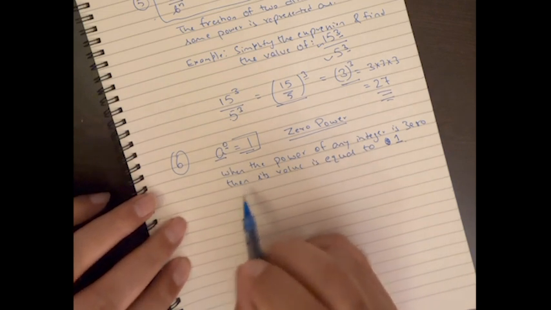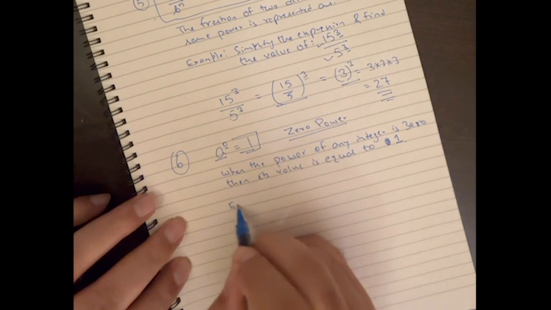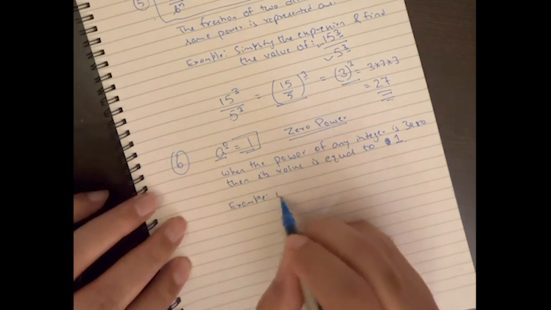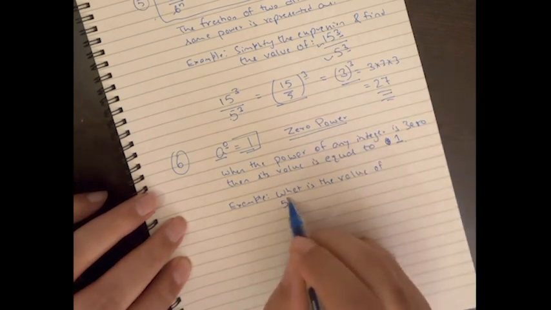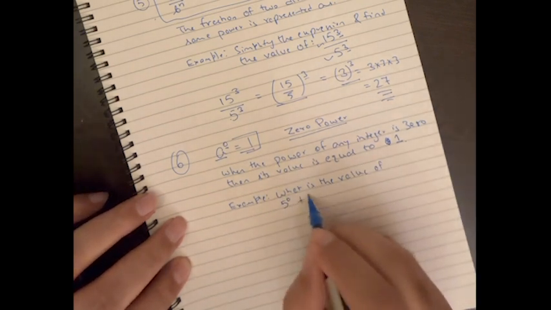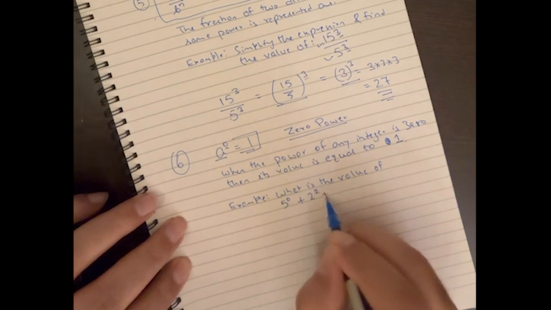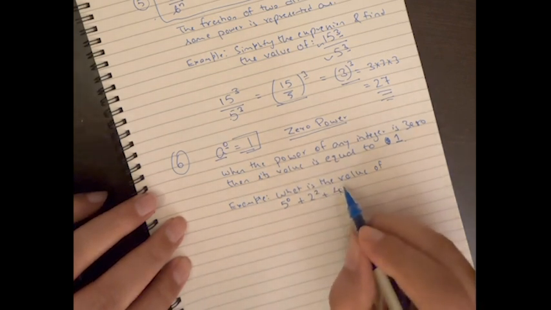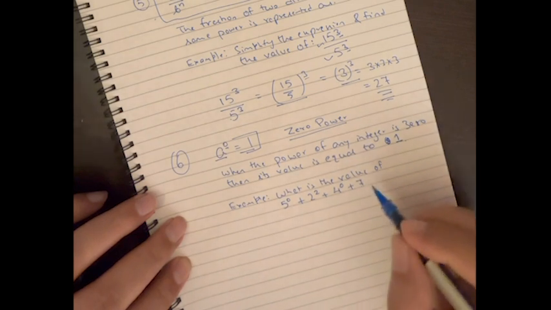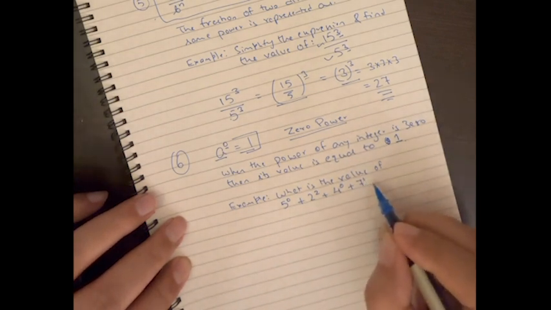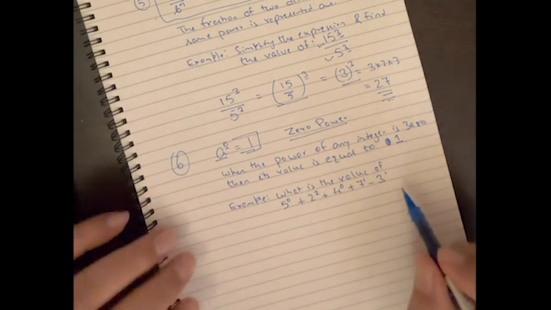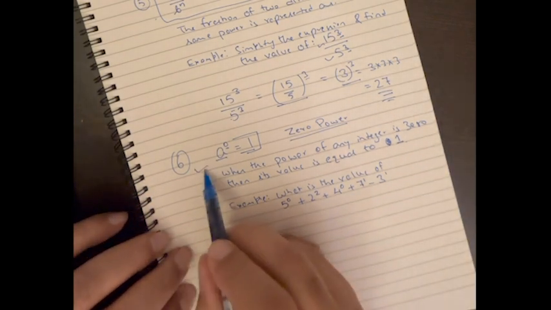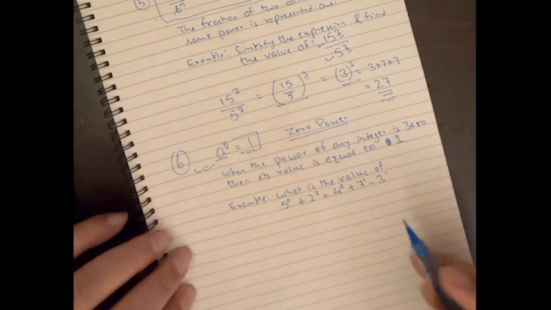So how do we now apply this particular law in an example? Let's take an example here. Let's find out the value of the expression 5 raised to the power of 0 plus 2 raised to the power of 2 plus 4 raised to the power of 0 plus 7 raised to the power of 1 minus 3 raised to the power of 1. Very interesting question, and this will basically clarify how we apply the zero power law in an expression like this.